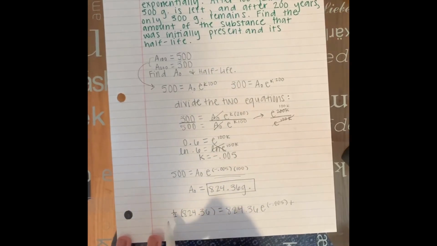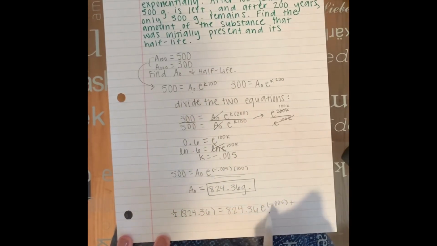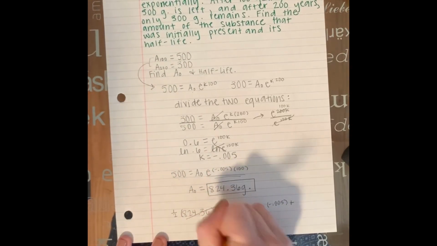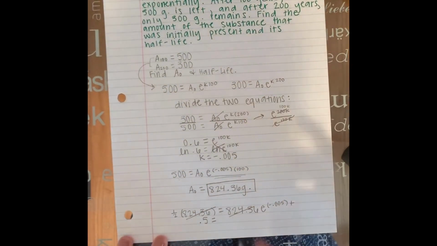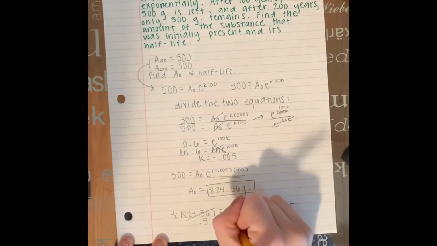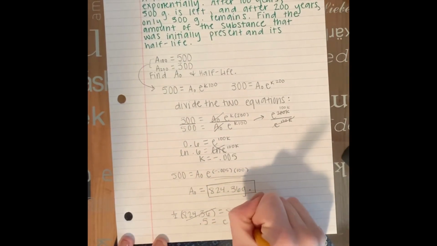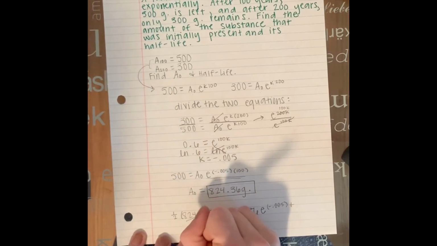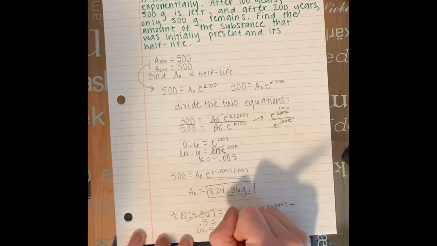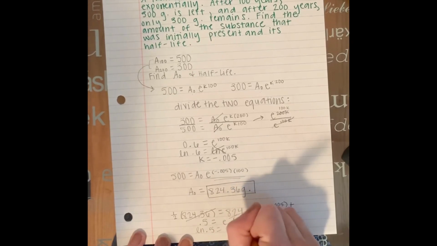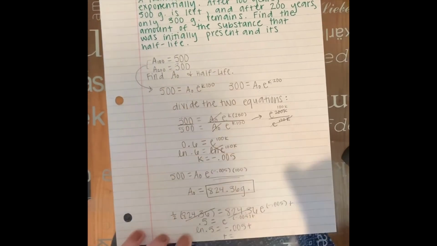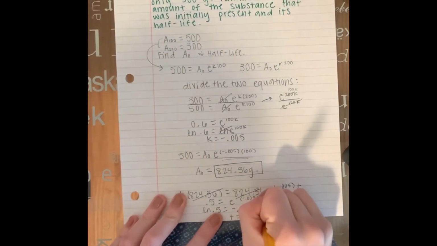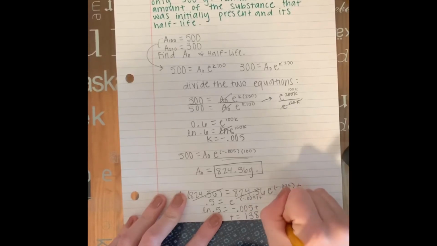The reason I wrote it like this is because, look, if I divide both sides by 824.36, it's going to go away, and I'll be left with my 0.5 over here, which, like I said, happens every single time you're looking for half-life. e to the negative 0.005 t. Take the ln of both sides. And then if you plug it in correctly, your t should be 138.63 years.